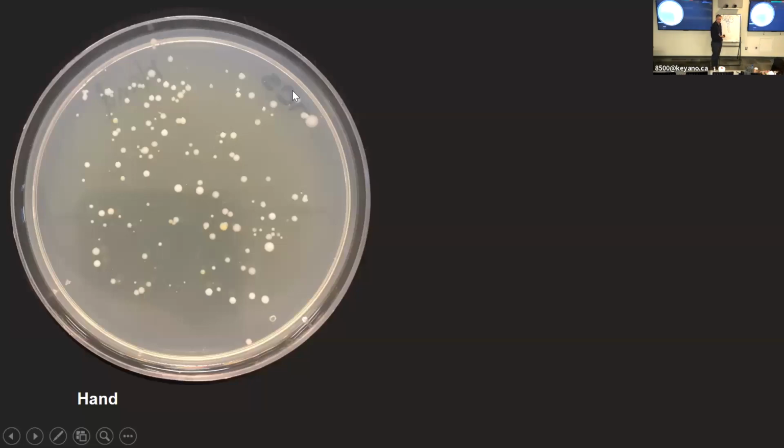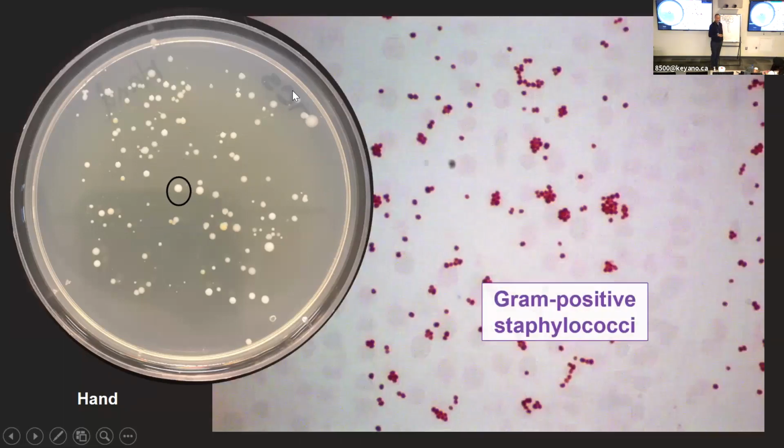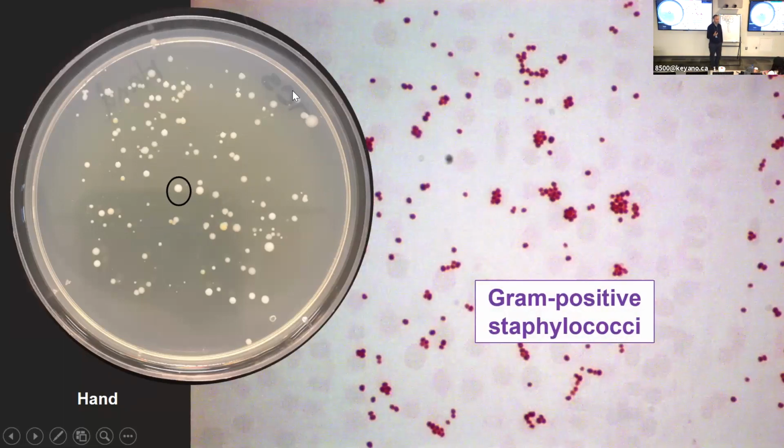So what I want to do is just show you the samples that I had swabbed and talk a little bit about the gram stains. I know I had done this very quickly at the end of last day. So this was somebody's hand. I think I told you before, it's super common for me to find Staphylococcus on almost all the samples that I swabbed, because Staphylococcus epidermidis is found on our skin.